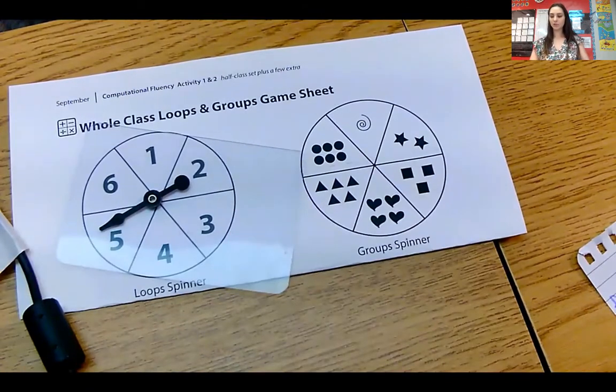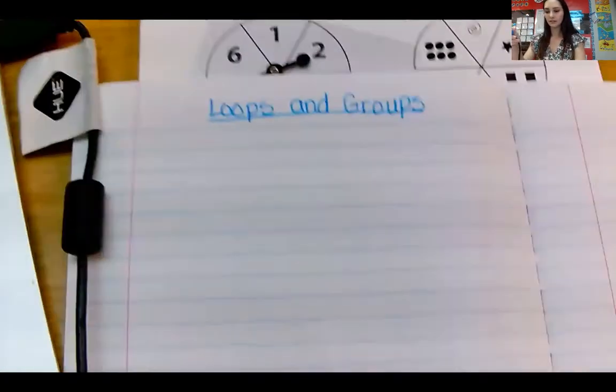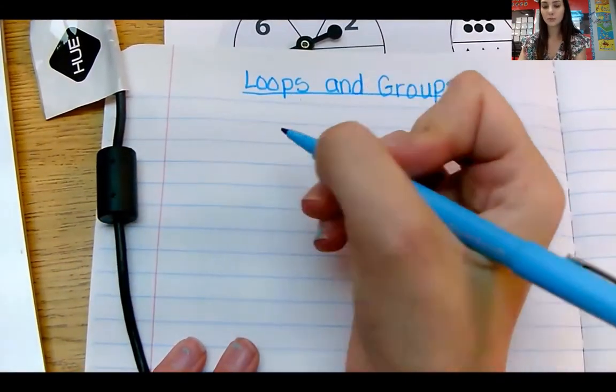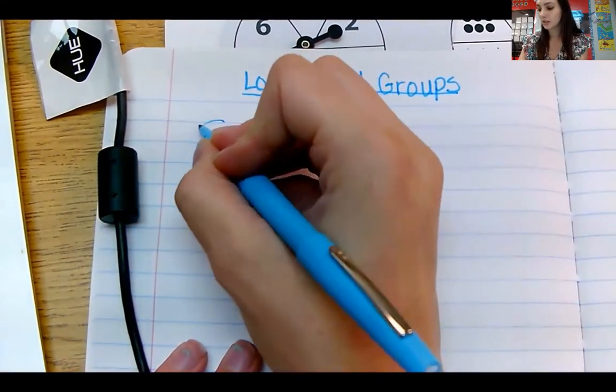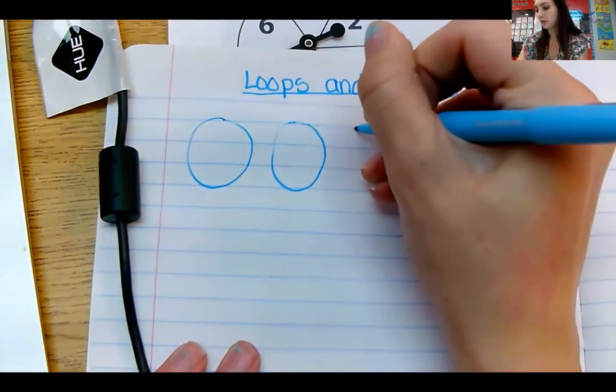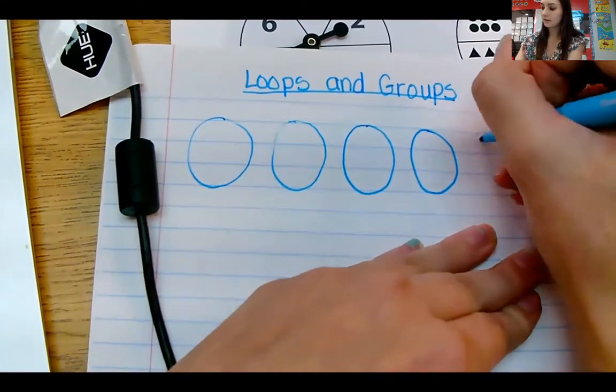So in your book, and I'll do the best I can to show you, you are going to make 5 loops or 5 circles. So it's 1, 2, 3, 4, 5.